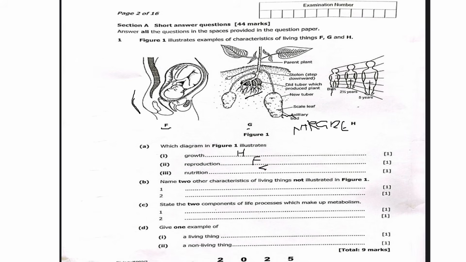So the one which is not illustrated, the one we are going to write here, is movement. Movement is not illustrated here. The other one which is not illustrated here is excretion.